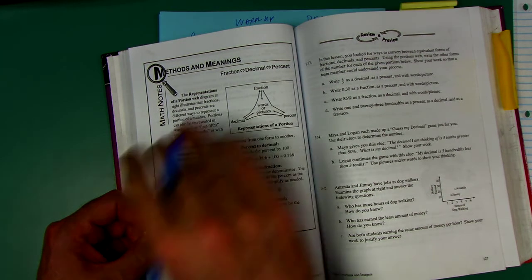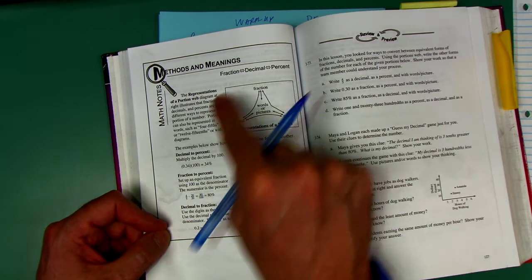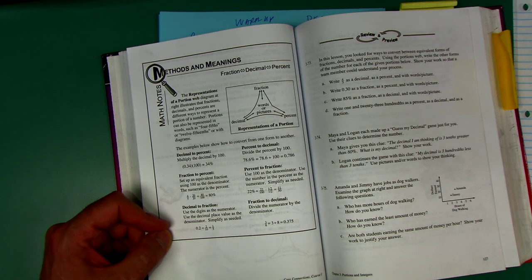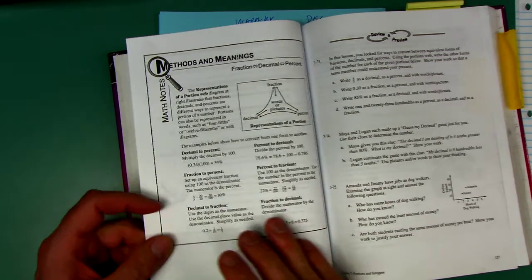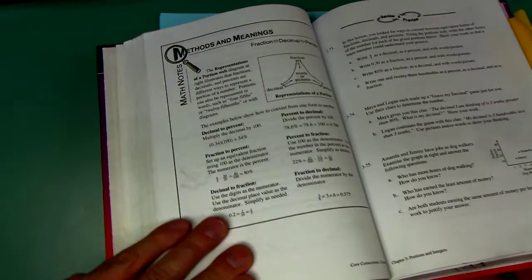So you go all the way around this thing, and all of the numbers that end up in your portions web are equal. They all represent the same thing. Okay, so you want to know that. And just make use of that book. Make use of the ebook.